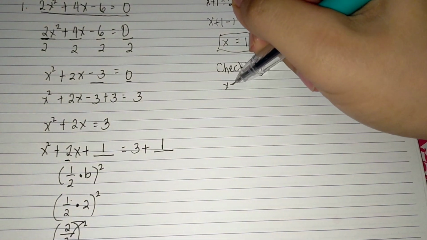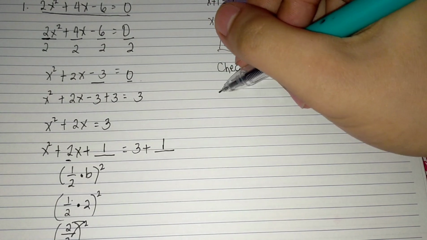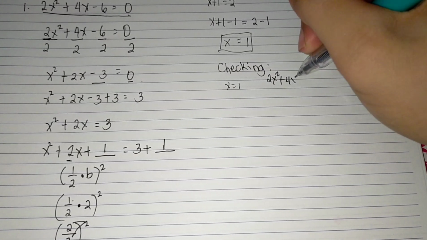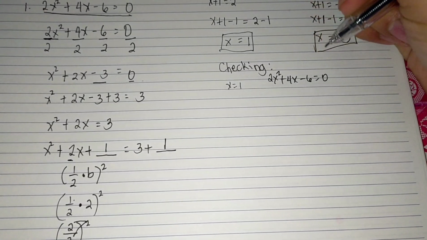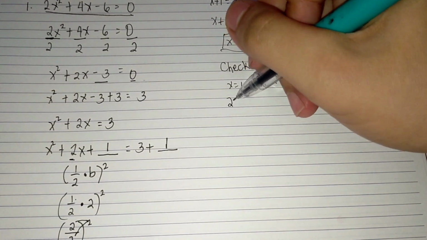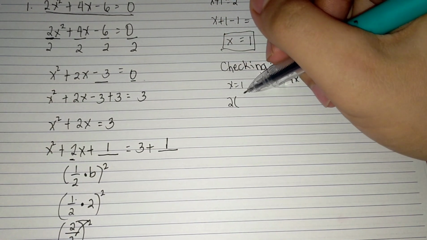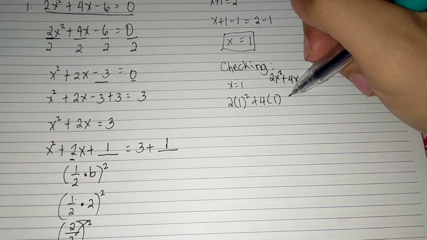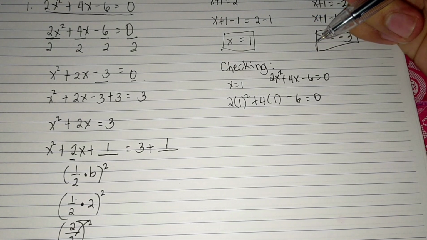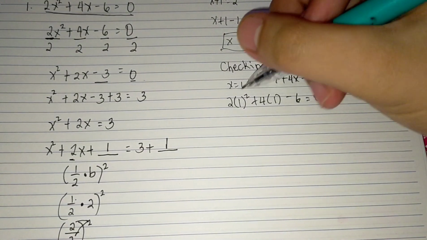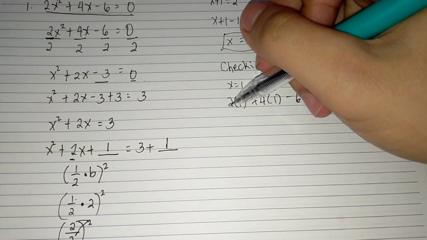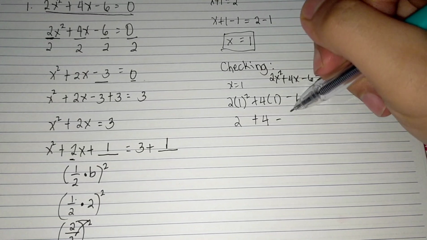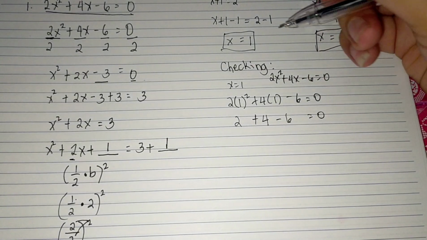So, if x is equal to 1, then proceed tayo doon. Ano ang value? 1. Copyin ko lang yung equation natin na given. So, 2 times, what is the value of x? 1 squared plus 4 times 1 minus 6 is equal to 0. Okay? So, 1 squared is 1. 1 times 2 is 2. Plus 4 times 1 is 4. Minus 6 is equal to 0.